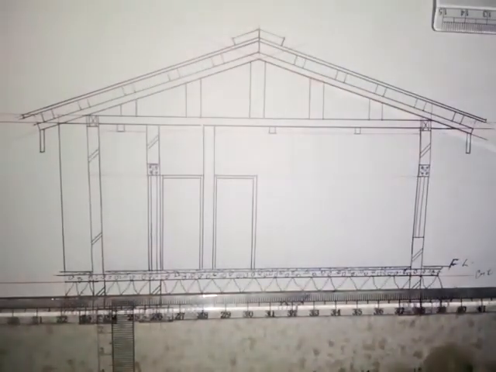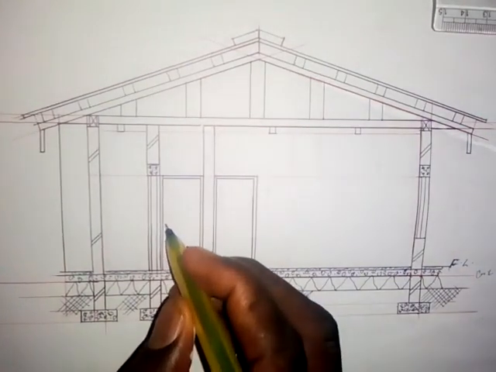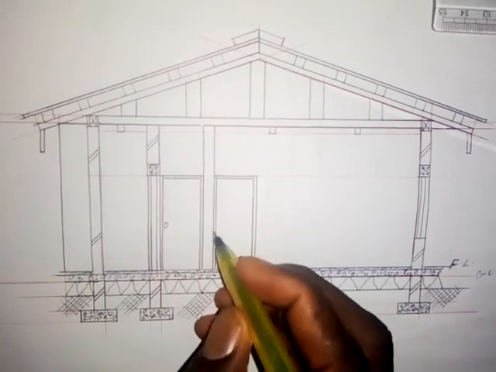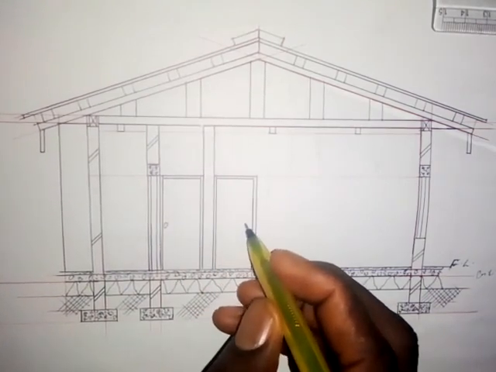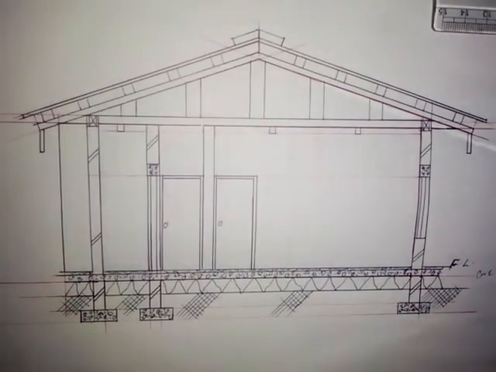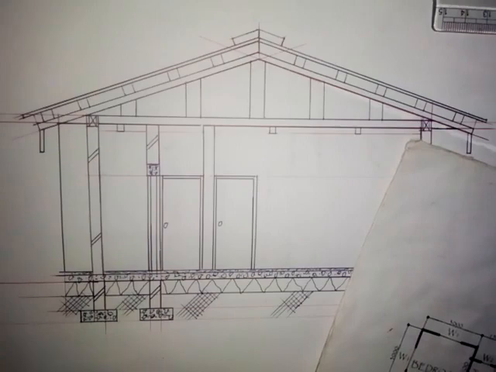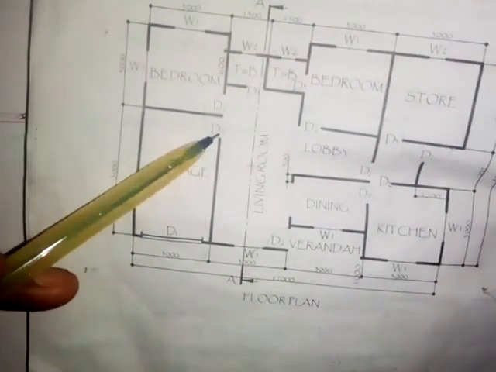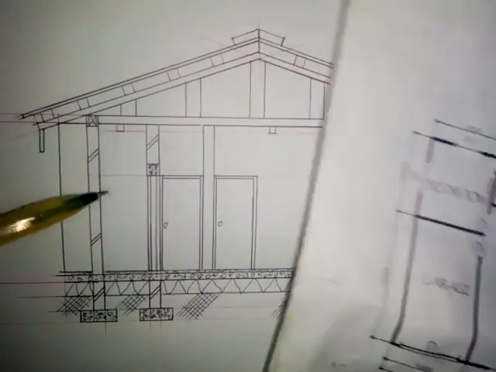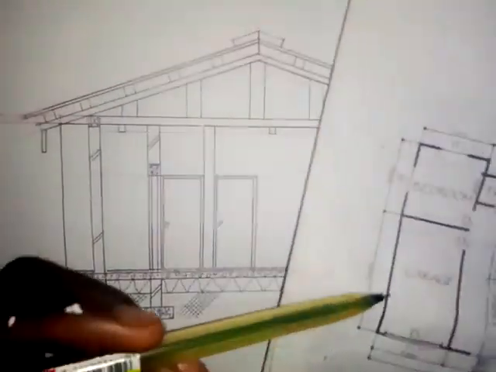All right, so we have this now. We are told that the type of door that we have there is a flush door. So I'll just put something like this here. It's a flush door, so it will remain plain as we have it here. Okay, so which other thing do we have here? So we have drawn the door here, these are the two doors that we have here. The rest is a plain surface.